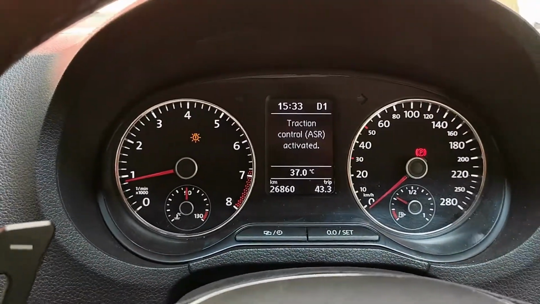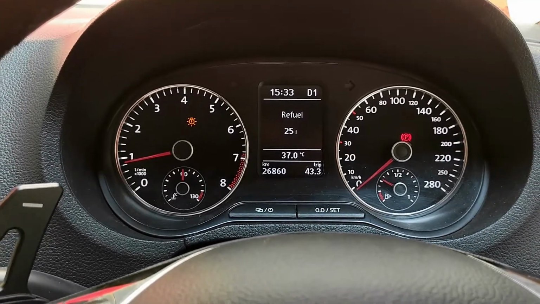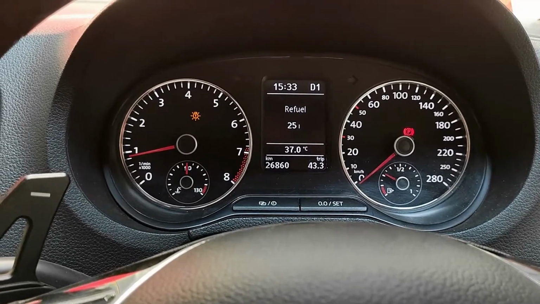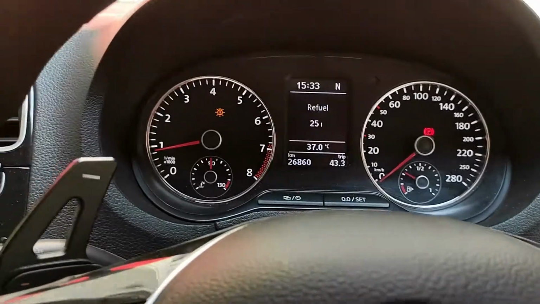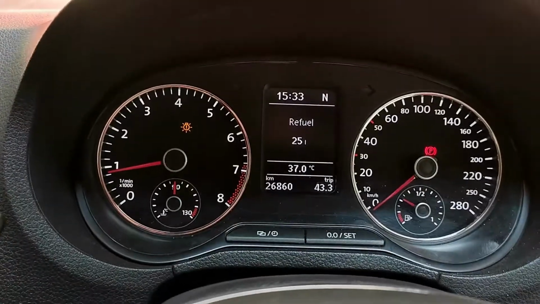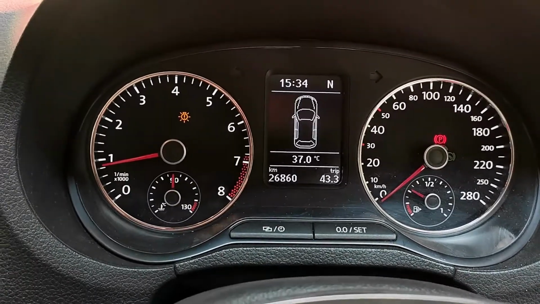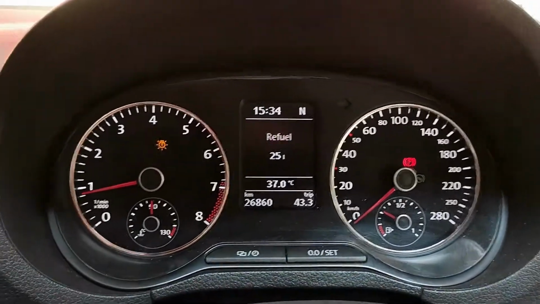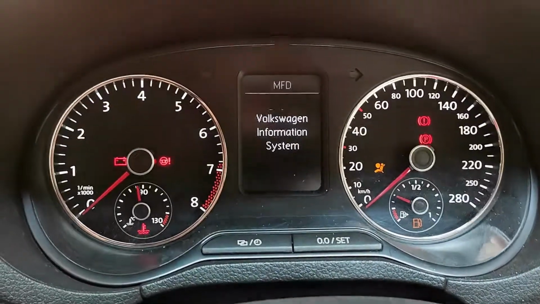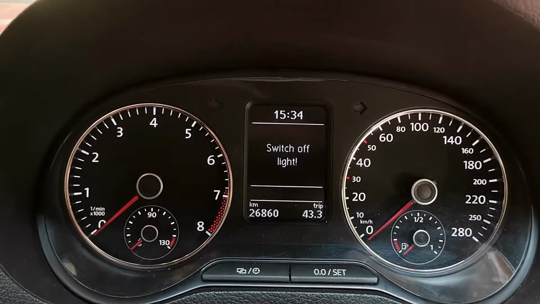If I put it in D and the handbrake is on, a message is shown, or a beep. You'll hear a beep that the handbrake is on. If it's in neutral and you open the door, a message is shown. Once you shut the car, and if the lights are on, a message is shown.